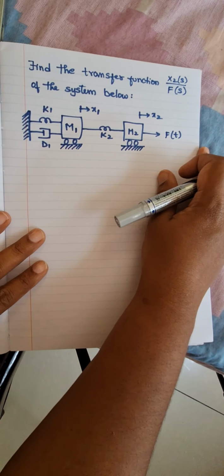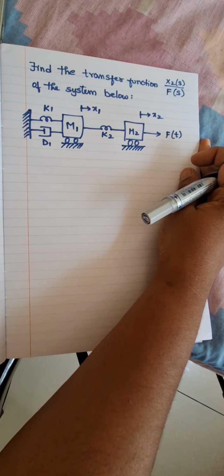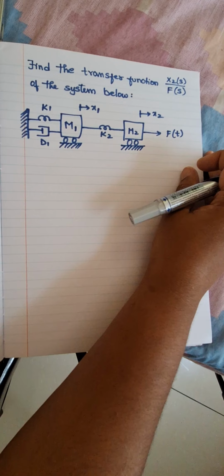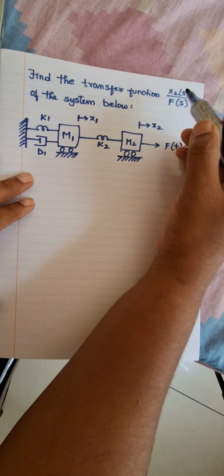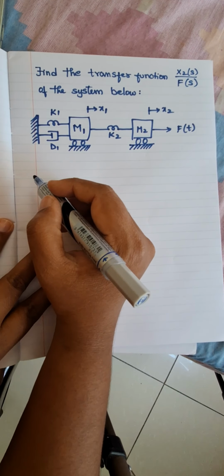Okay, so this is one question. Here the question is, find the transfer function X2(s) by F(s). So the question is to find X2 by F. Let me give you a clear idea.